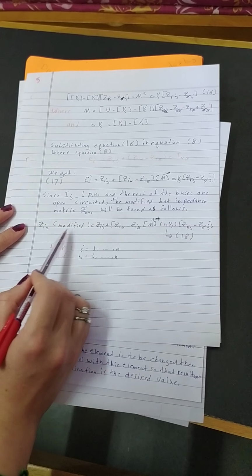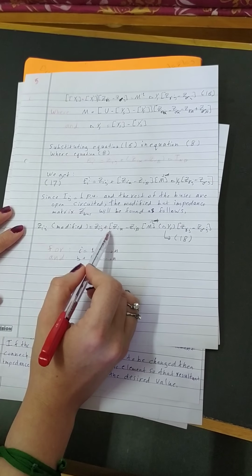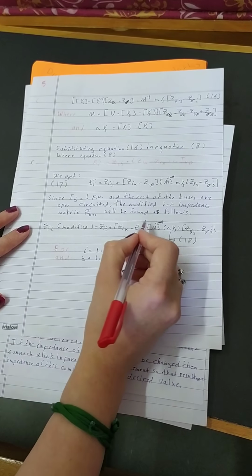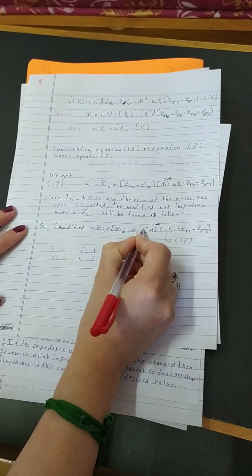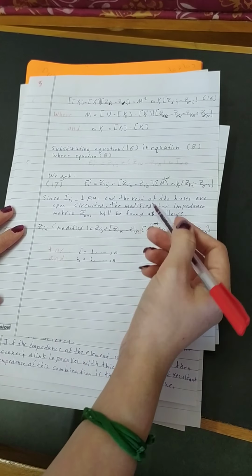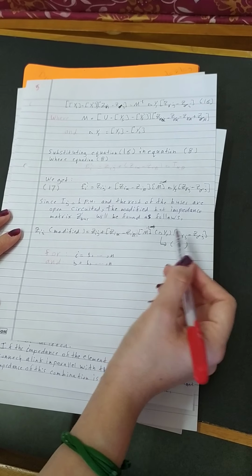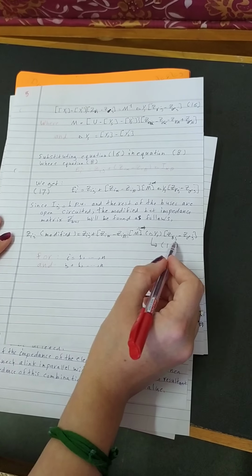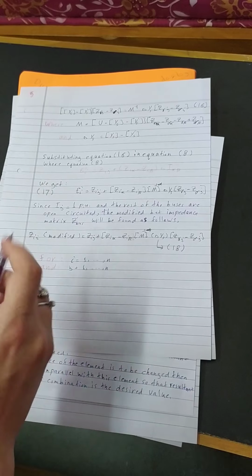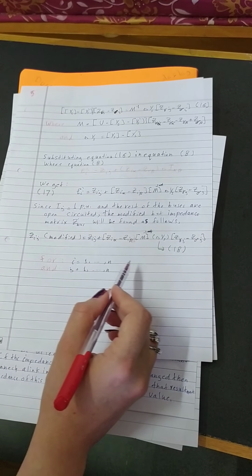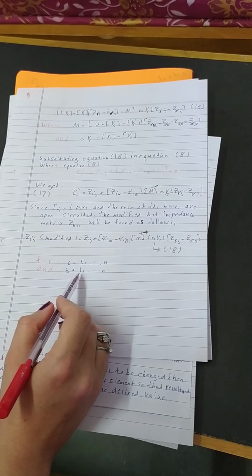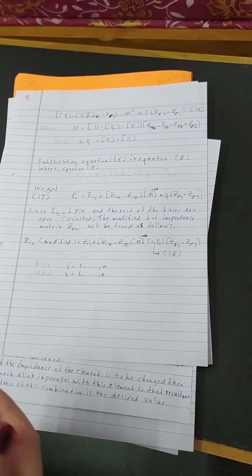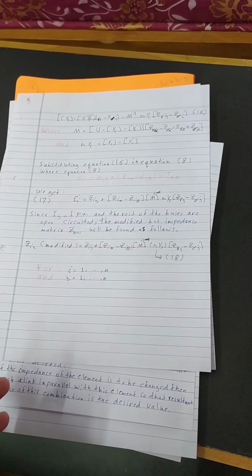Zij modified is equal to Zij plus Zi alpha minus Zi beta into M power minus 1 into delta Ys into Z gamma j minus Z delta j. This is equation number 18, for i equal to 1 to n and j equal to 1 to n. Thank you.